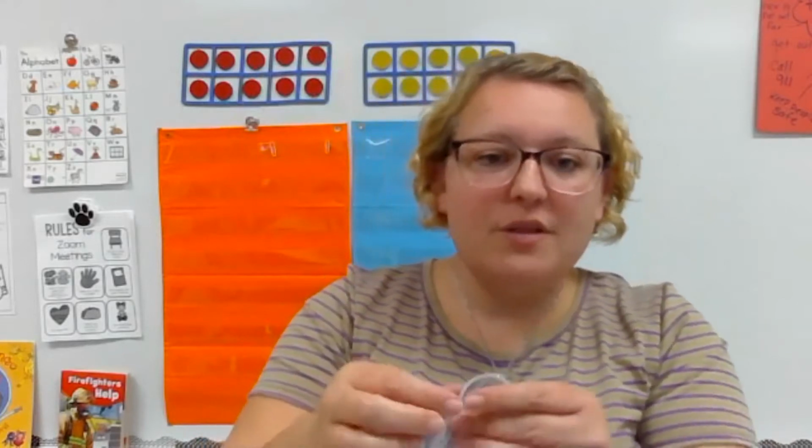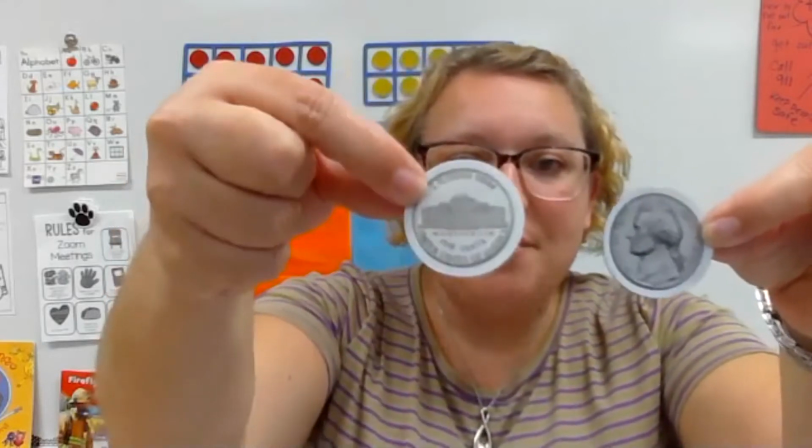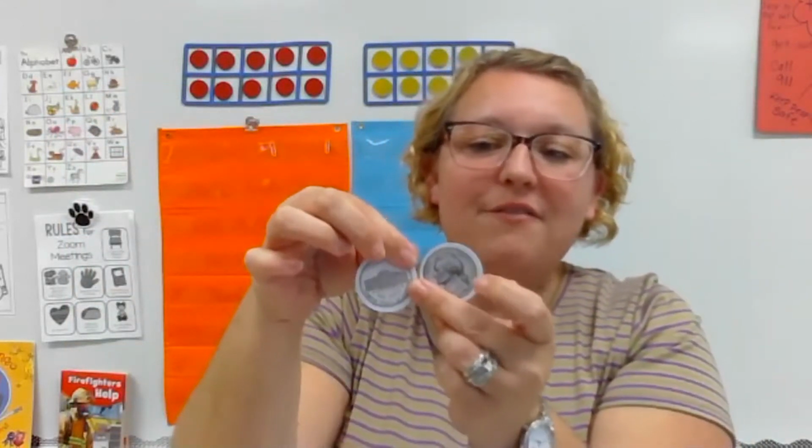There's also a nickel. So this is the front or the head of the nickel, and this is the back or tail of the nickel. And a nickel is worth 5 cents. So I go nickel, nickel, thick and fat, you're worth 5, I know that. So a nickel is worth 5 cents.